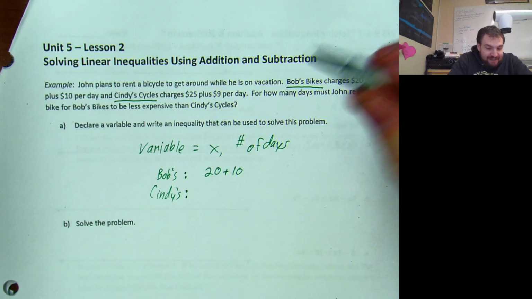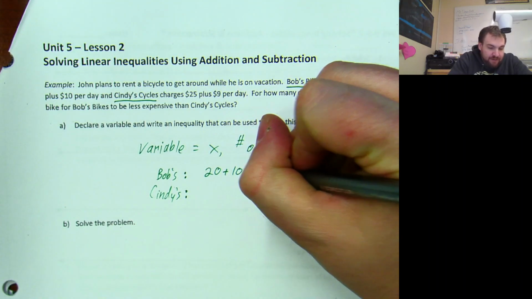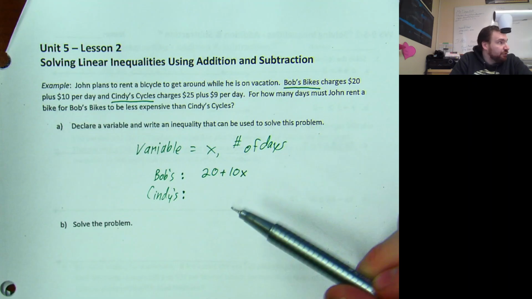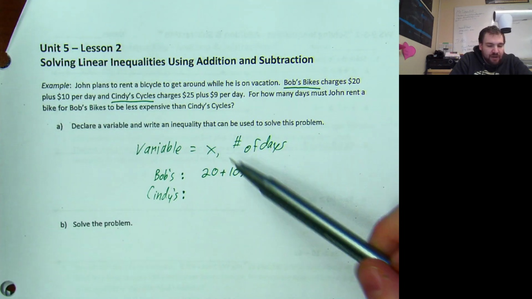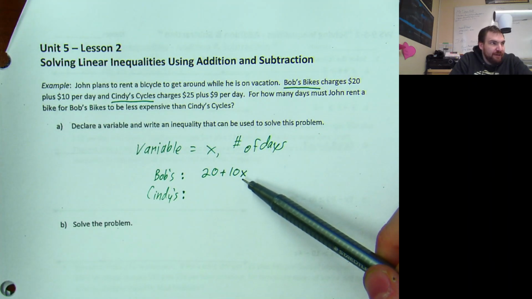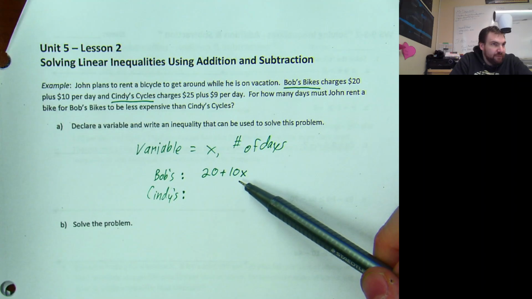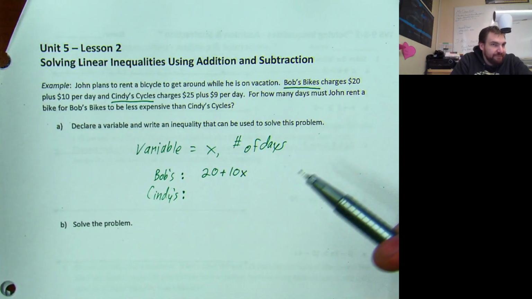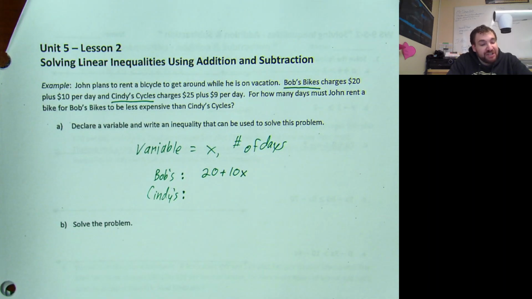Yeah, it's going to be 20 plus 10x. This is going to give us the 10 times x. So as I increase the number of days, it's going to increase the dollars as well. Does that make sense, Rebecca? So if we have 2 days here, it's going to cost what? $40. If we only borrow for 1 day, $30. Okay. So now we need a similar expression for Cindy's Cycles.